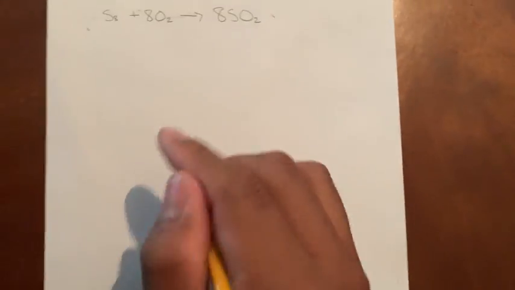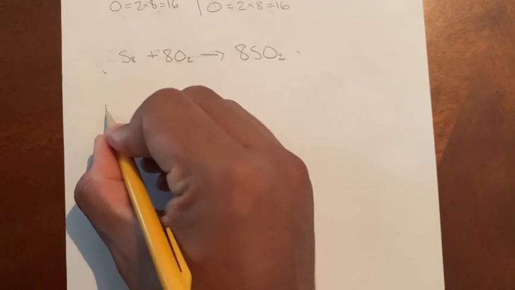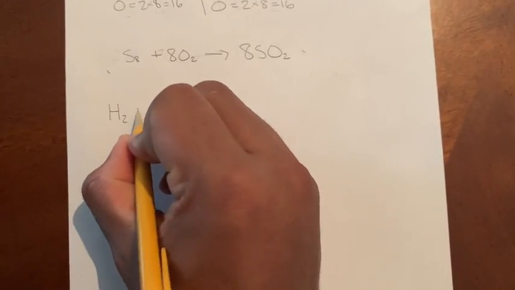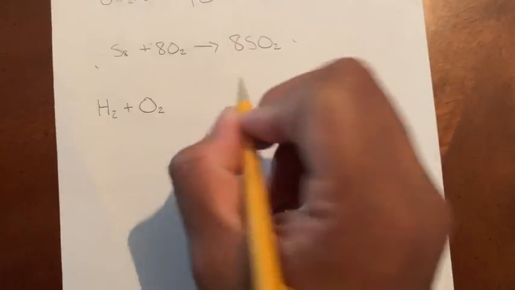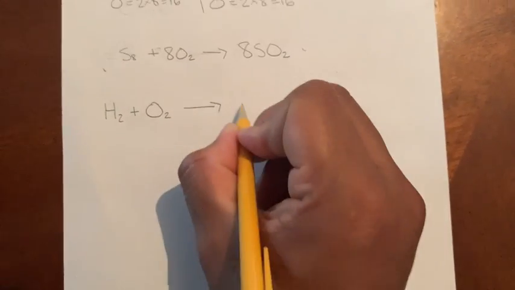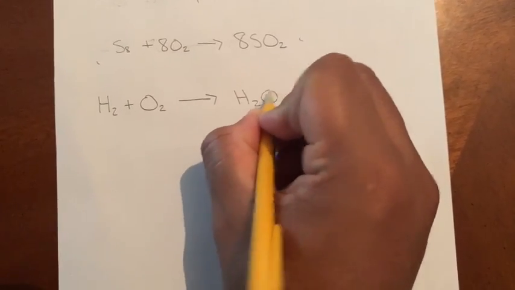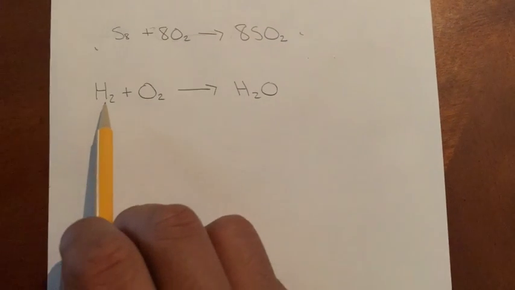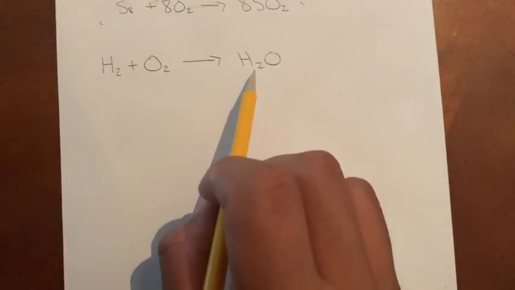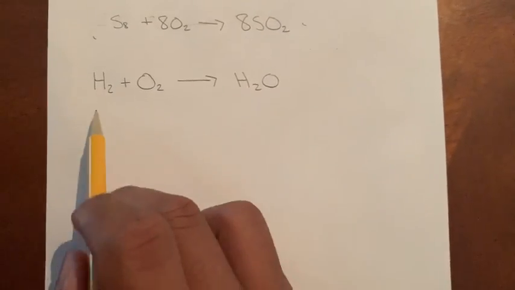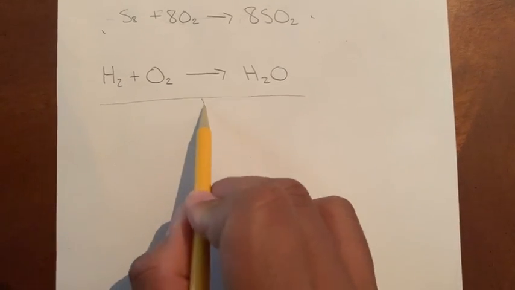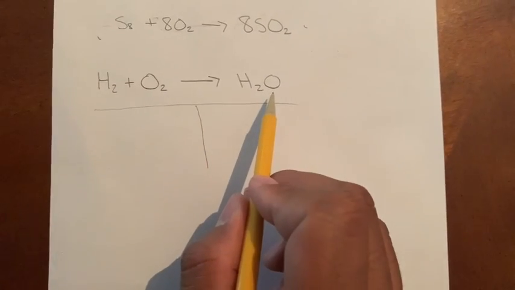Now let's try to balance another one. Here I have hydrogen plus oxygen 2 and H2O, water. We want to balance them on each side. On this side we have 2 hydrogens and on this side we have 2 hydrogens, but on this side we have 2 oxygens and only 1 oxygen on the other.